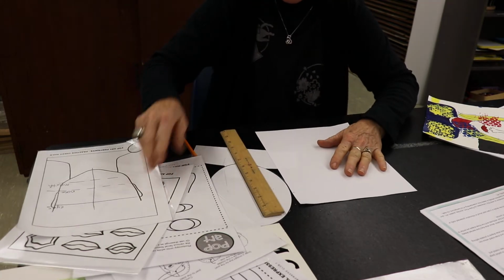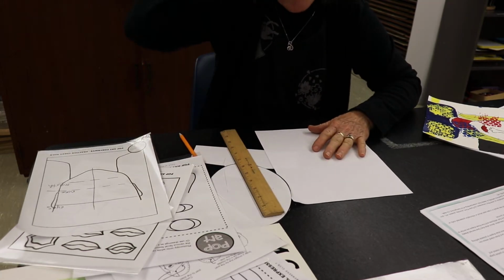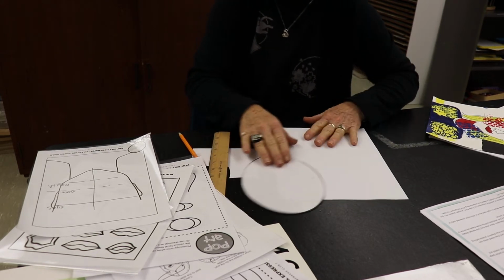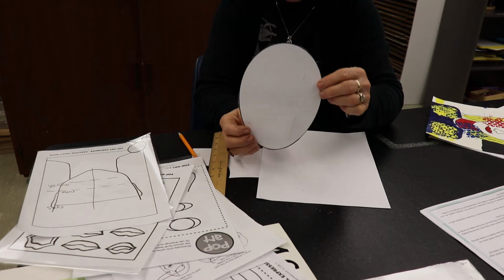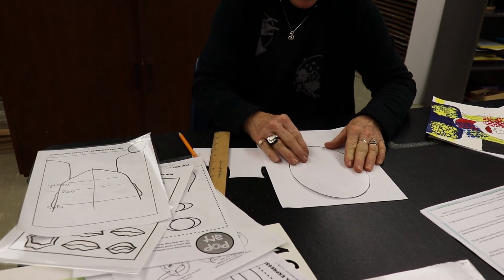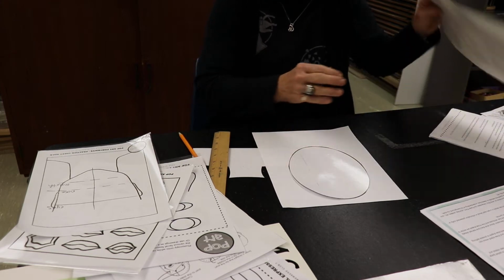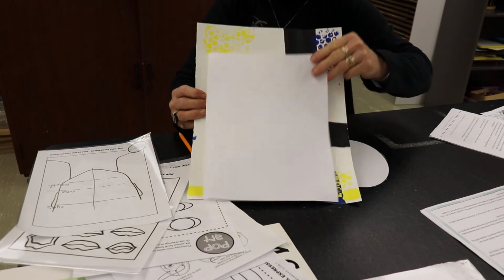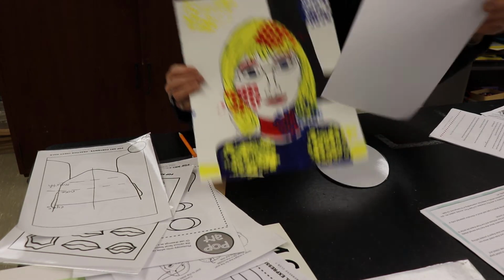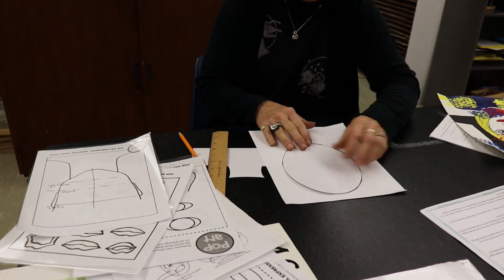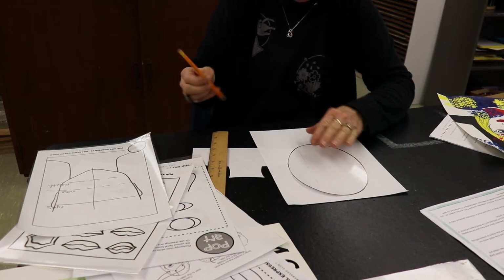A lot of times students put their eyes too far up at the top of their head, and that's not where they go. Knowing that creating ovals is very difficult for most students, I have a little template. This is just our practice piece. You can see that your final copy is going to be a lot bigger than our little draft. Today, we're just working on a little helper sheet, as I like to call it.